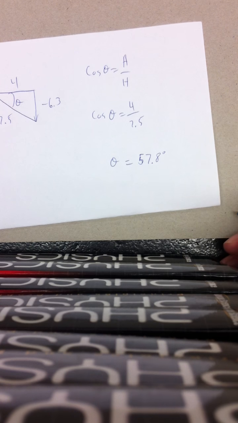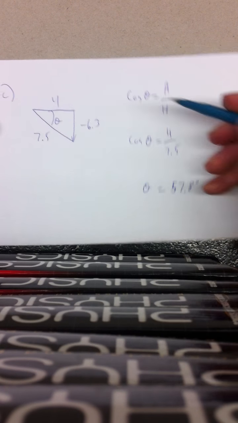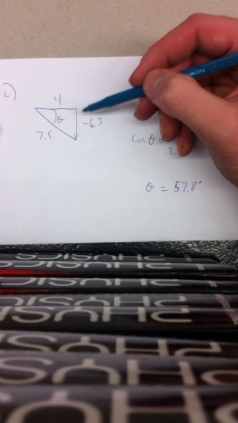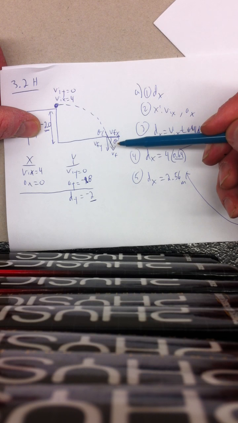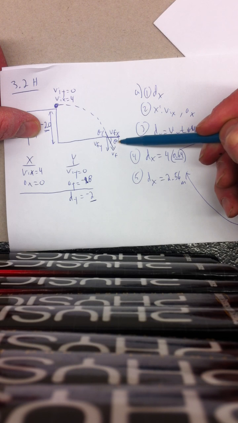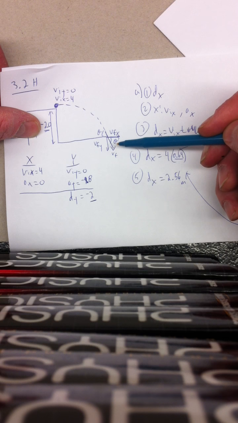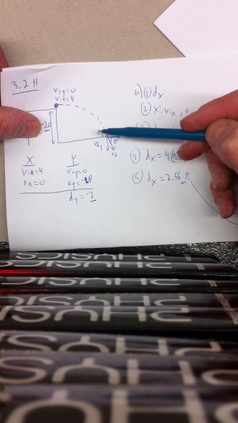Point 8 degrees. And remember, if you got a negative answer, that's okay, because if you use sine theta, remember what I told you, you're actually solving for either this angle or this angle. If you solve for this angle using sine, you'll get a negative answer, and that's okay. I just really need the angle. That's all.